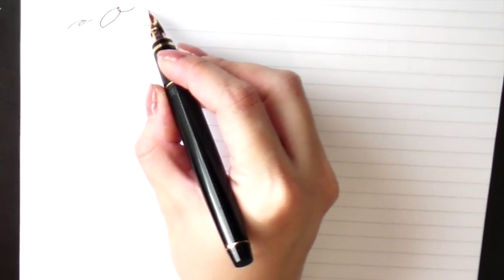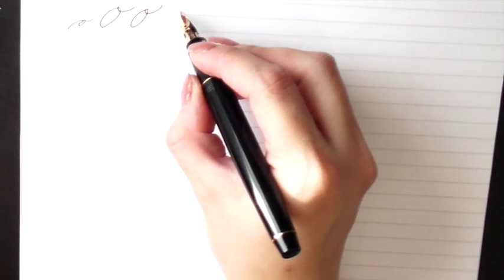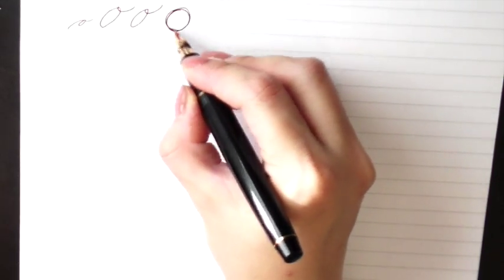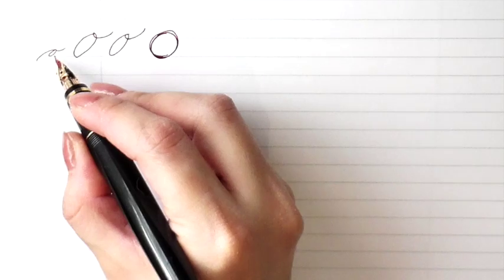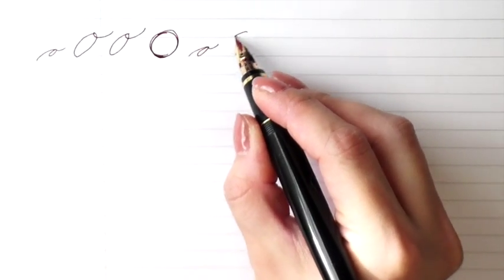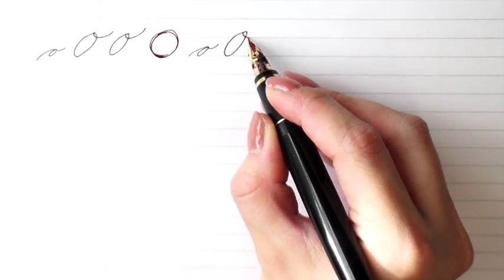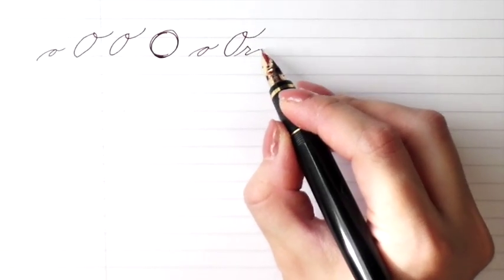Okay. So the uppercase O is super easy. If you remember, our lowercase o is like this, well, the uppercase O is just a giant version of that. That's it. Again, you don't want a complete circle. You do want something that's a giant version of your lowercase o.